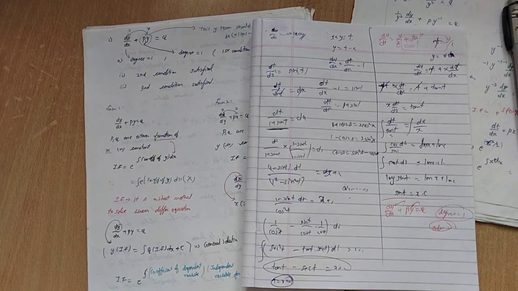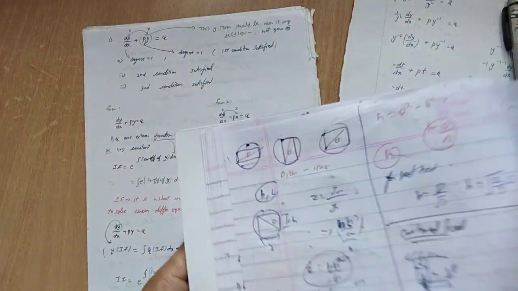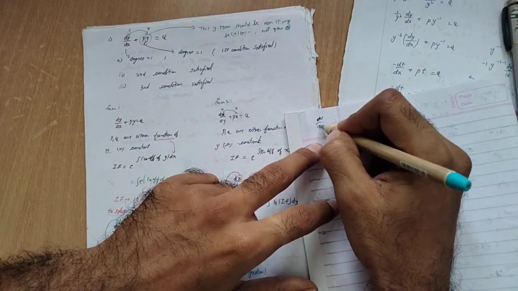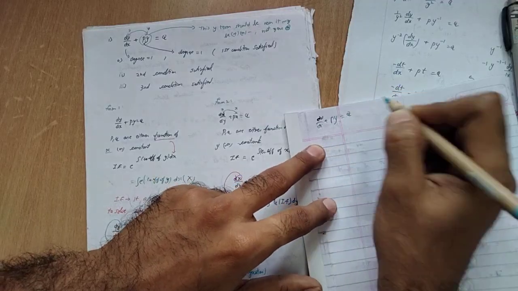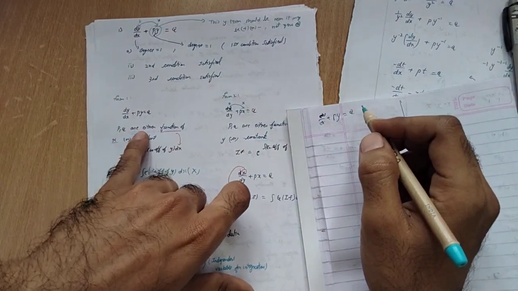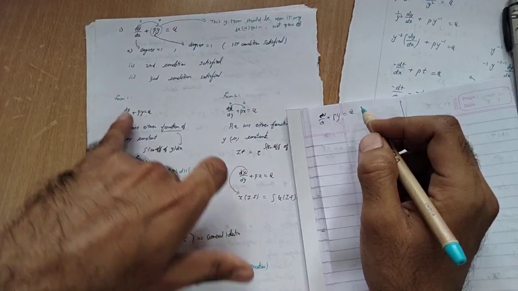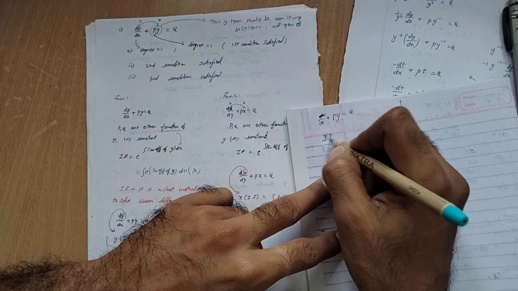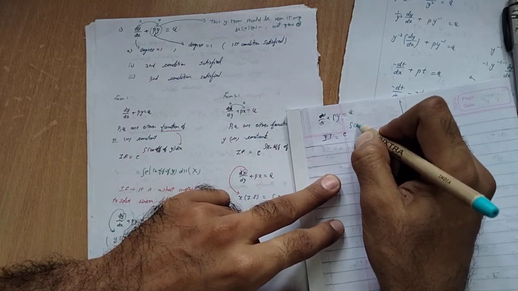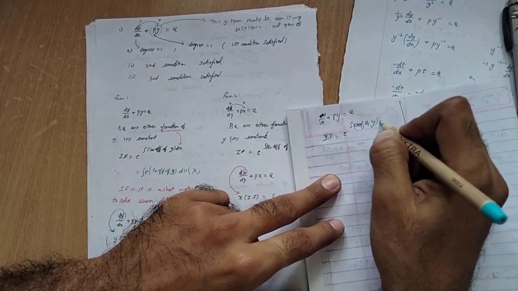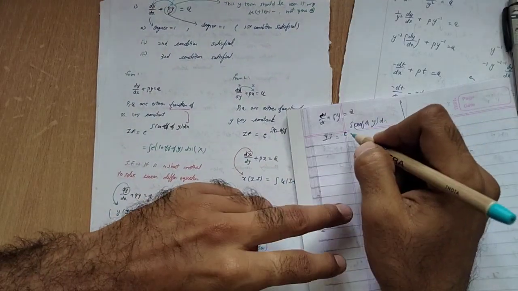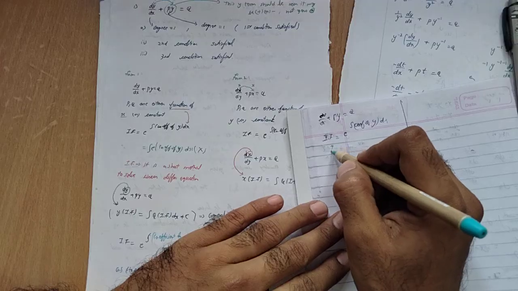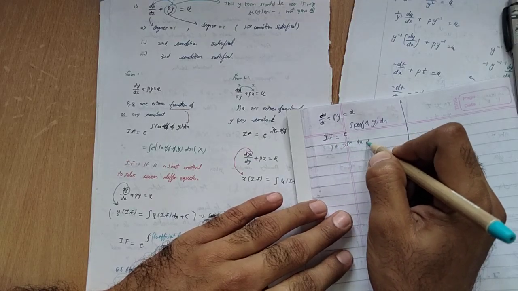So the first form is dy by dx plus p y equals q. Suppose p and q are either functions of x or constants. The integration factor is equal to e to the power of the integral of the coefficient of y dx. So integration factor equals e to the power of the integral of the coefficient of y dx. The integration factor is definitely a short method to solve a linear differential equation.